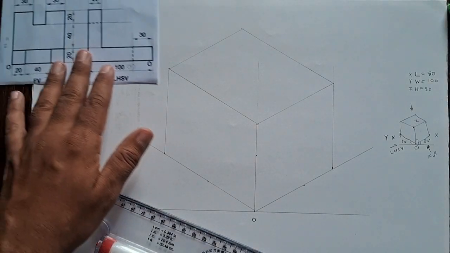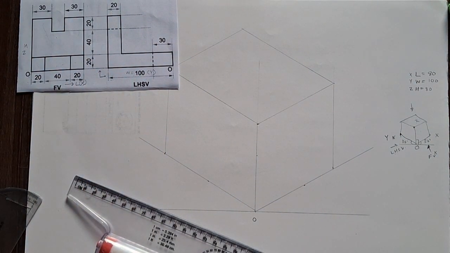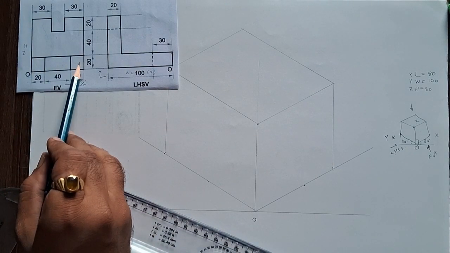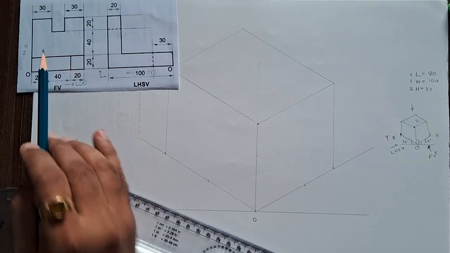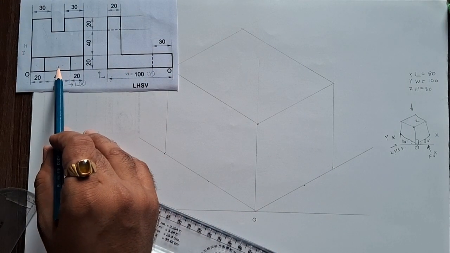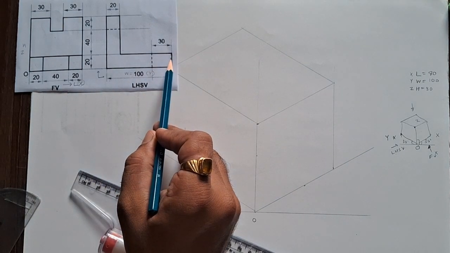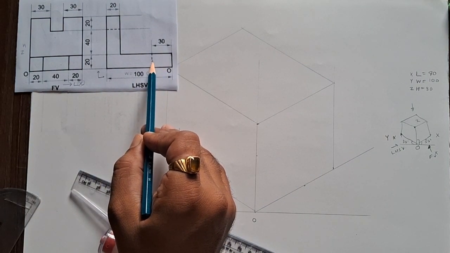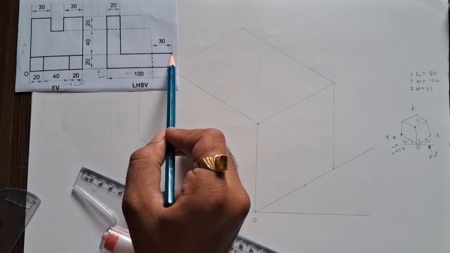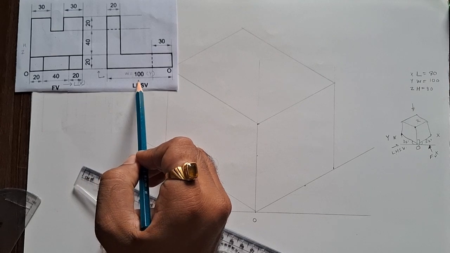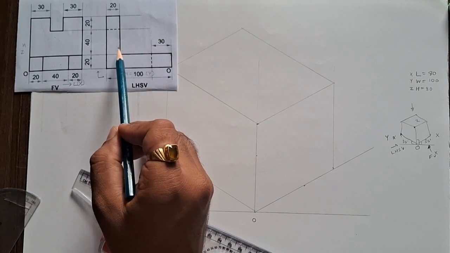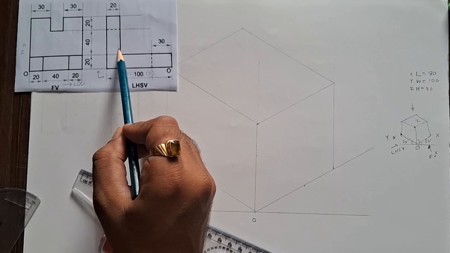Now see the problem. Here we can see 3 planes, but these 2 square planes are positioned here in the front view, while the middle rectangular plane is 30 mm backside from the front face. Also this vertical wall is 80 mm from the front face. The total width is 100, and the vertical wall thickness is 20 mm. So from this face, the vertical wall is 80 mm from the front face.